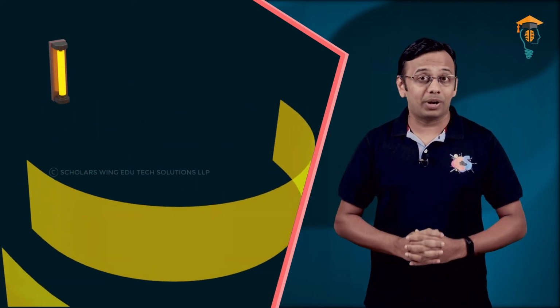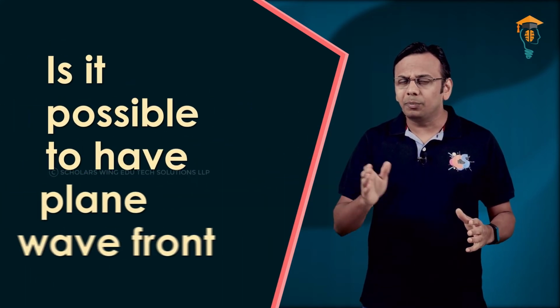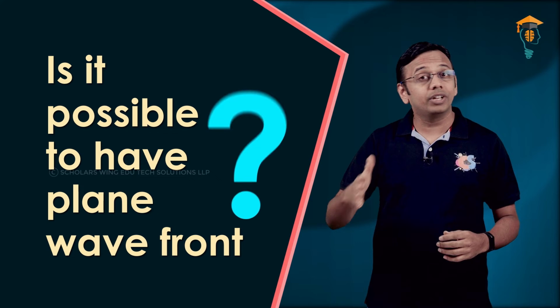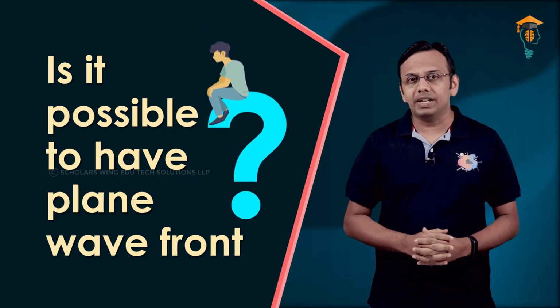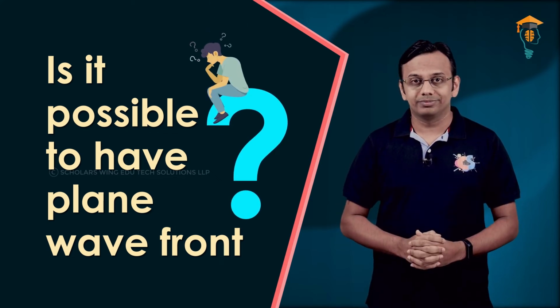Now let me ask you a question here. Is it possible to have plane wavefronts? And if yes, then in which situation? The answer is yes, indeed it is possible. We can have plane wavefronts and they will even be parallel to each other and equidistant from each other.